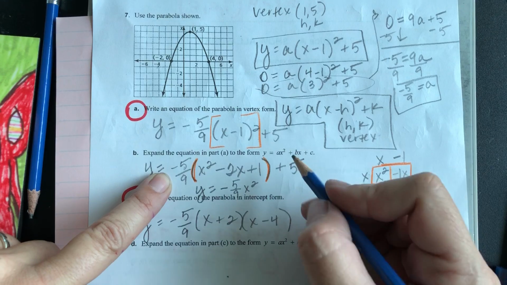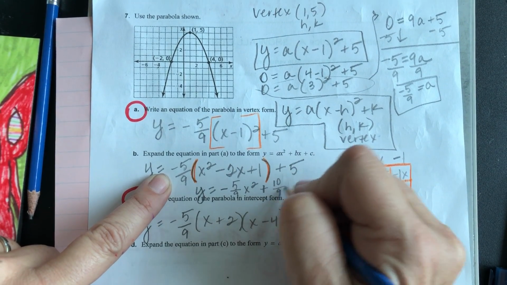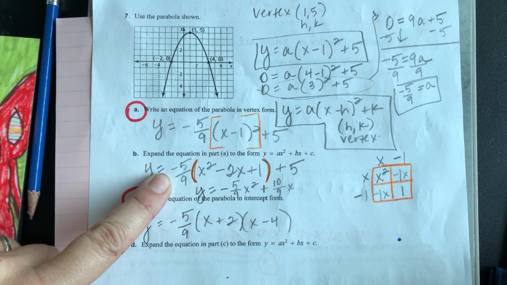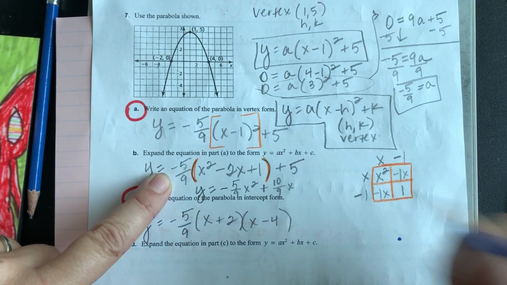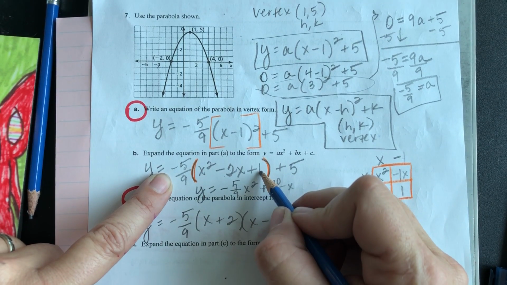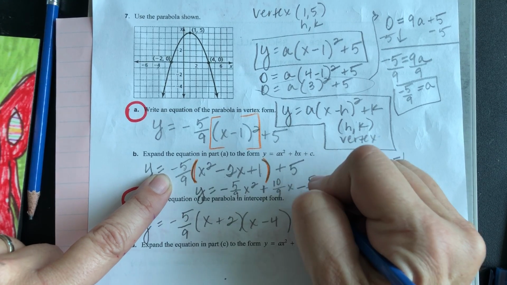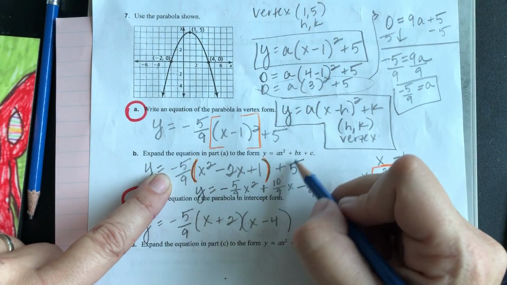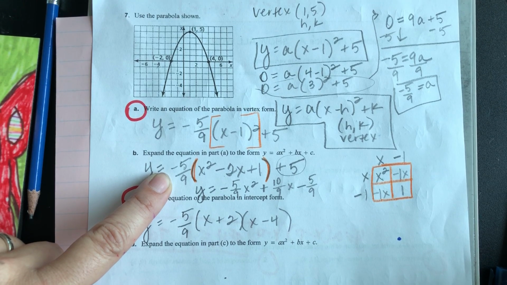-5/9 times -2 is going to be +10/9 x. 2 times 5/9 is 10/9, positive because it's negative times negative. And -5/9 times +1 is going to be minus 5/9. But you know what I still have to add out here, you guys? I still got to do plus 5.